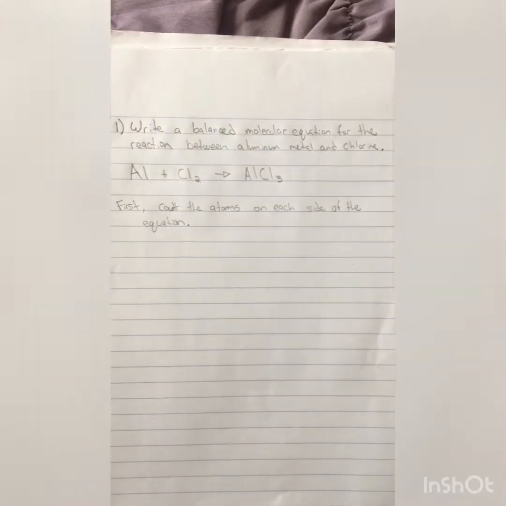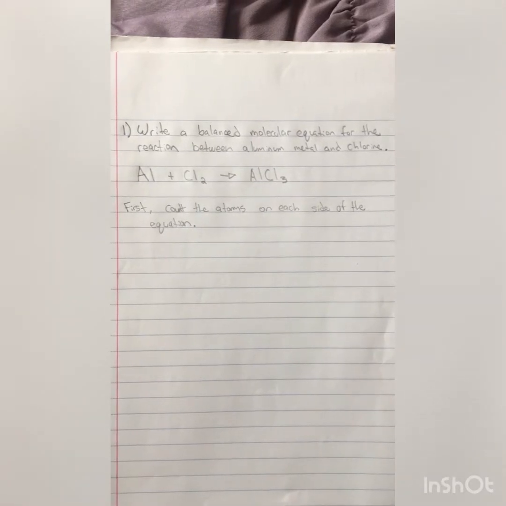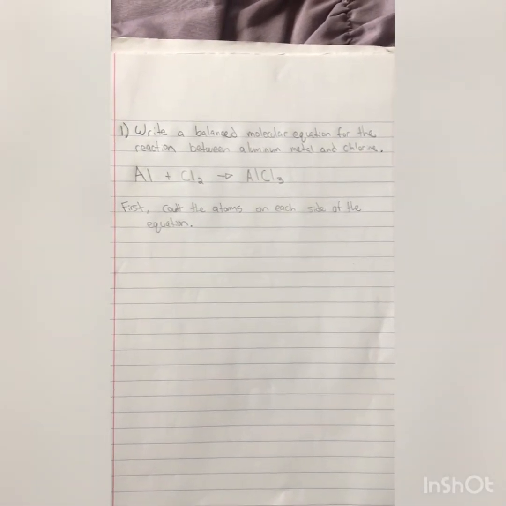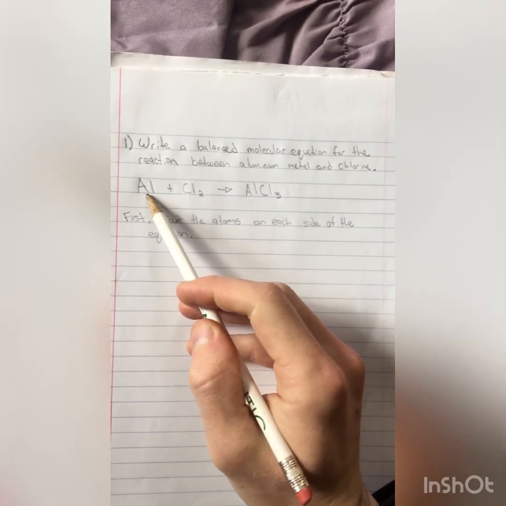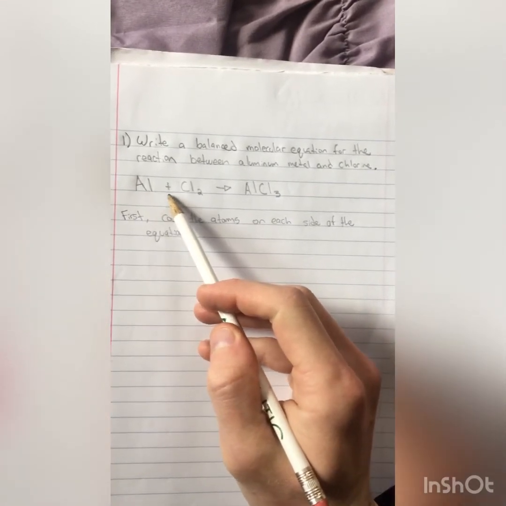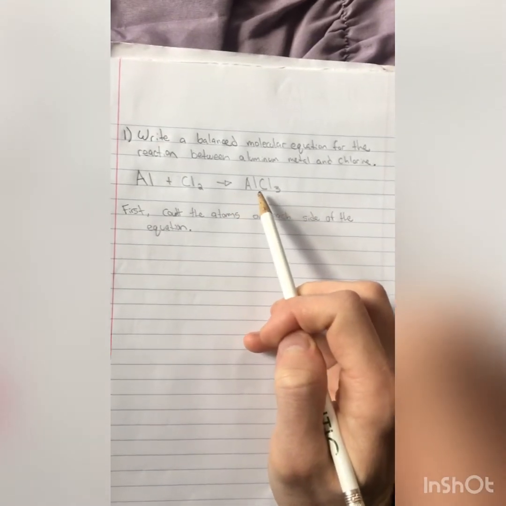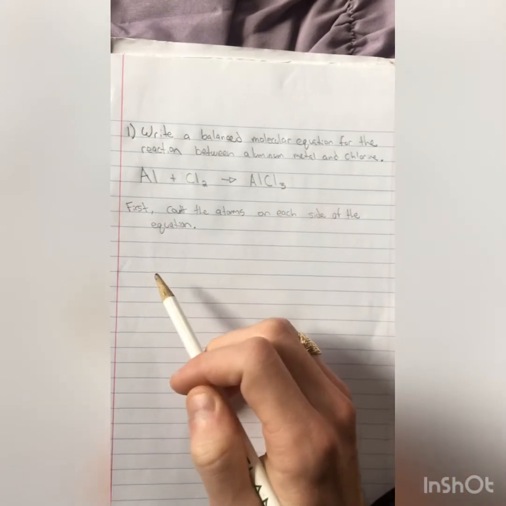Alright, so for this question, we'll be writing a balanced molecular equation for the reaction between aluminum metal and chlorine. First, of course, we'll need to write down our chemical equation. We have Al, aluminum, plus Cl2, chlorine, yields AlCl3, which is aluminum chloride.